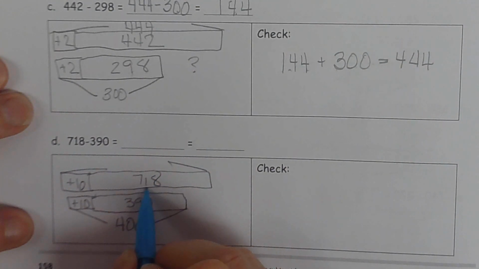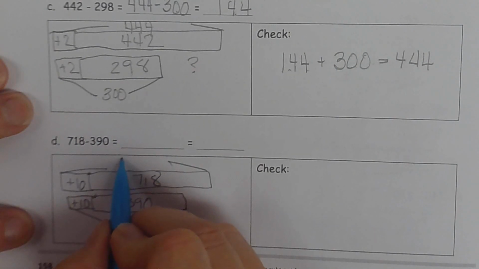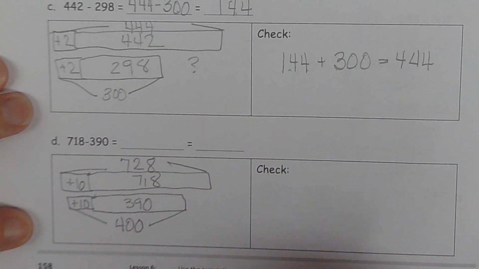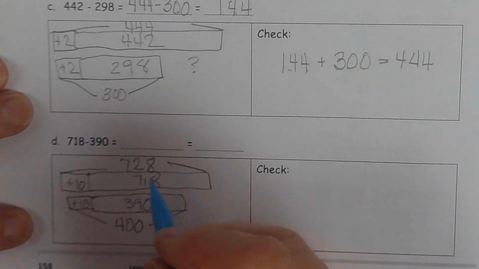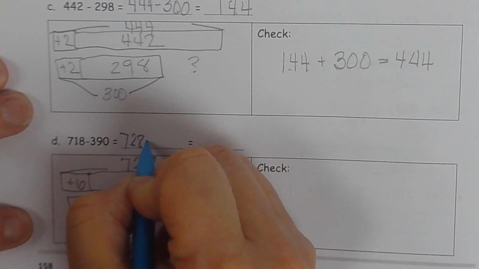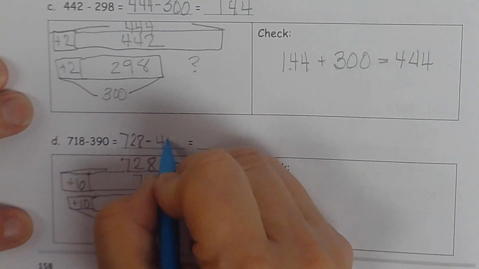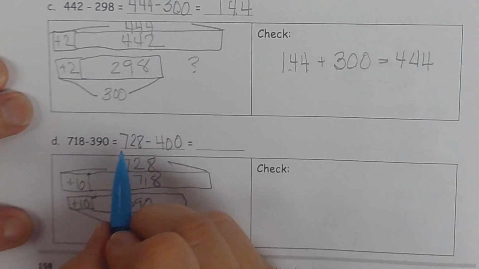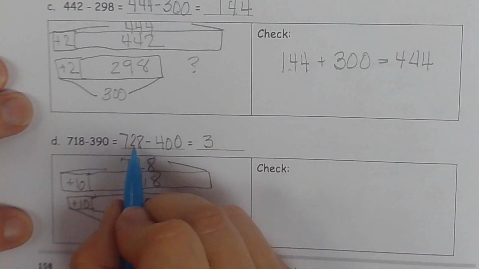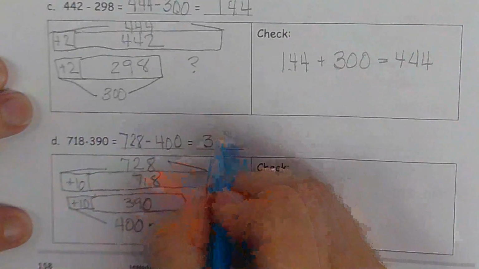So here I have one 10. I'm going to add a 10, so I'll have two 10s. So 700, two 10s, 8 ones. This is my last equation, 728 minus 400. 700s minus 400s is 300s. My 10s and 1s aren't going to change.